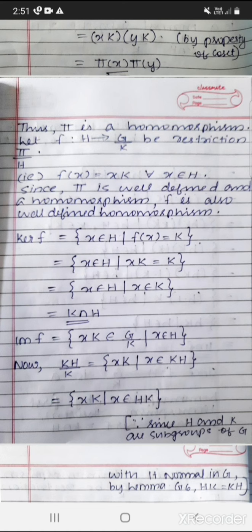In the same manner we are proving here too. So we are defining the kernel of f. It's clear from the definition itself, which is equal to the set of all x belongs to H with f of x equal to k. So f of x is nothing but xk. So we can replace f of x by xk, which is equal to the set of all x belongs to H with xk equal to k.